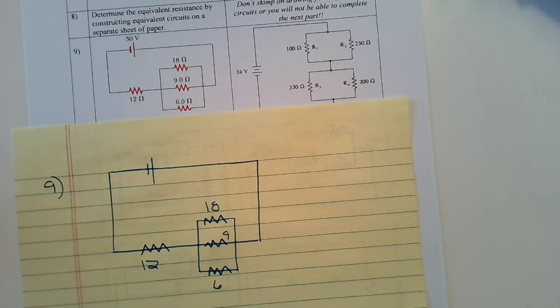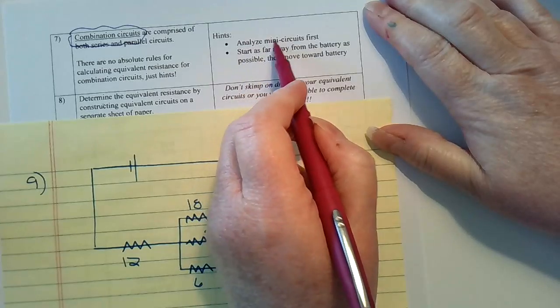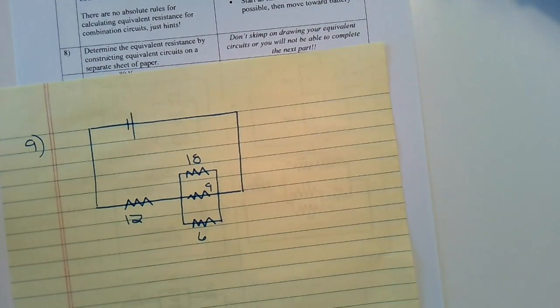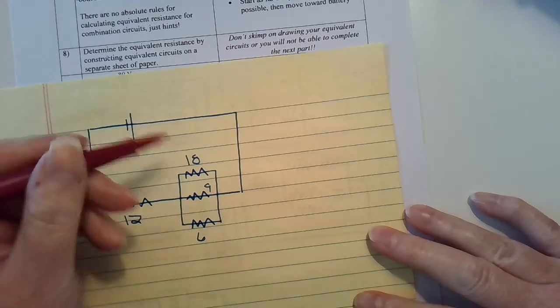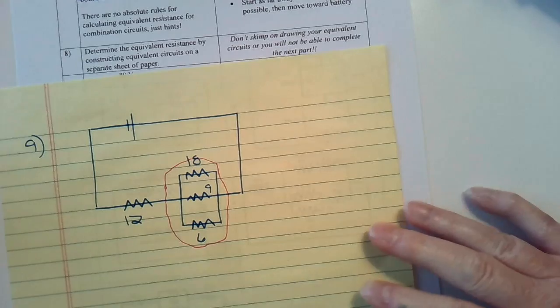Okay, so first of all, when I start here, you might be confused saying, well, I wouldn't have done that, but you're just trying to kind of catch on to the pattern here a little bit. So when I give you a hint, analyze mini circuits first. Mini circuits means look for little conglomerations. This to me is a mini circuit right there. So picture this.